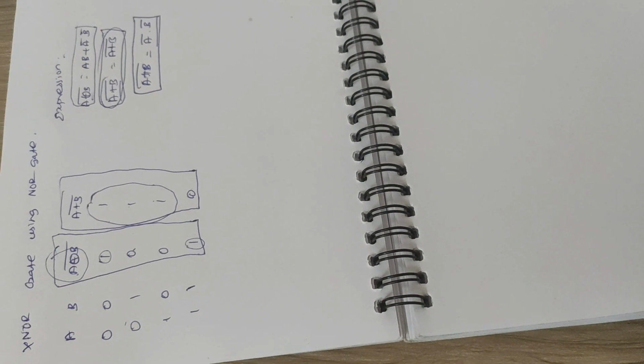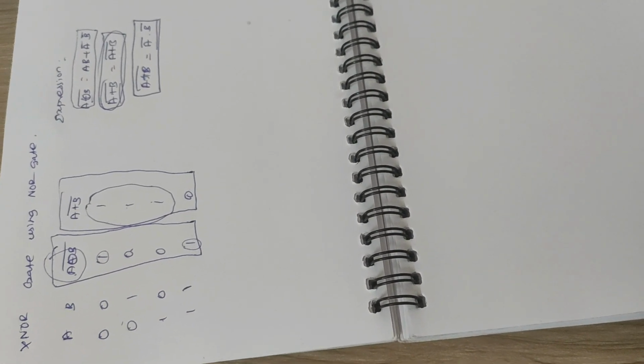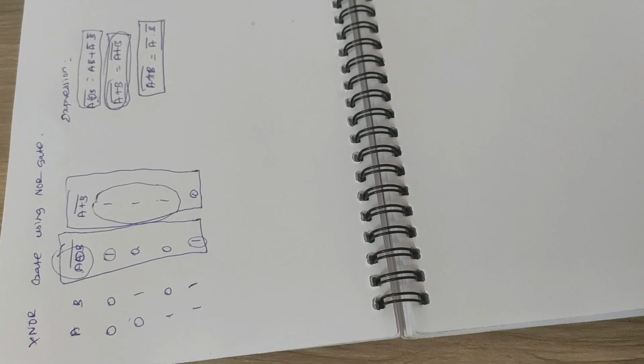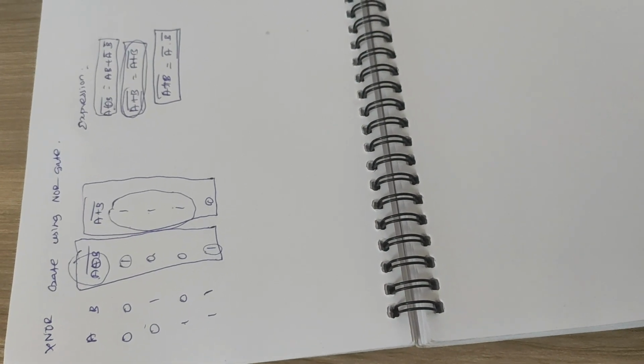So instead of going from the forward side, from input to output, we'll implement this from the output side. We have only one output, and we know what that output is. If we know the output of a gate, then we can predict the inputs of the gate. That is the approach we are going to follow to implement the XNOR gate.